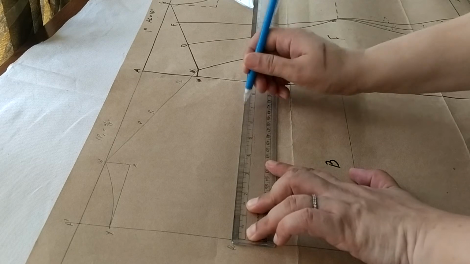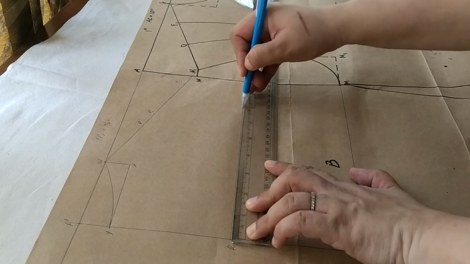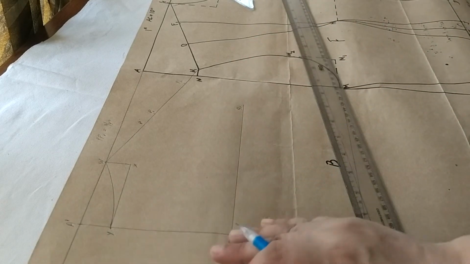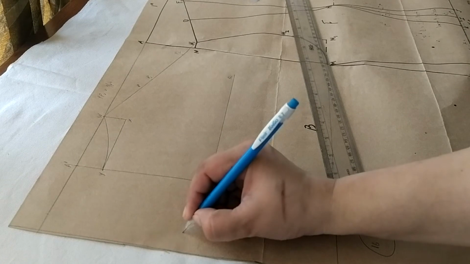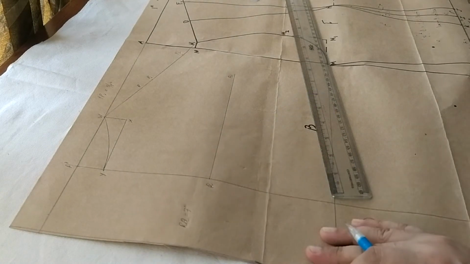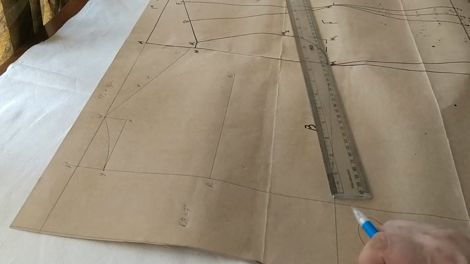As I said, the shoulder blade measurement is 7 inches, so I will be marking it here as RQ 7 inches. So again, for your pointers to remember the points and all, you can mark down also. Okay, so I've written 7 inches here for the shoulder blade.